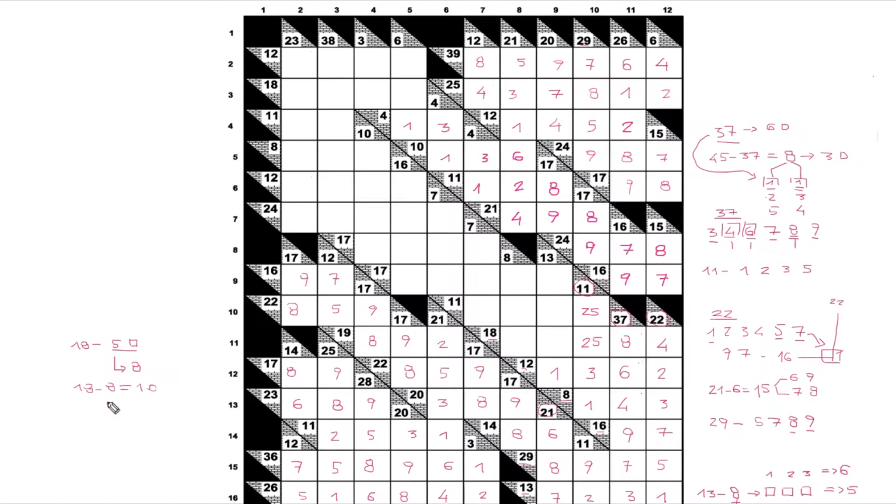We need to produce number 10 with 4 numbers. And these 4 numbers are 1, 2, 3 and number 4. Which leads to the conclusion that here cannot be number 5. Here has to be number 2, and here is number 5.